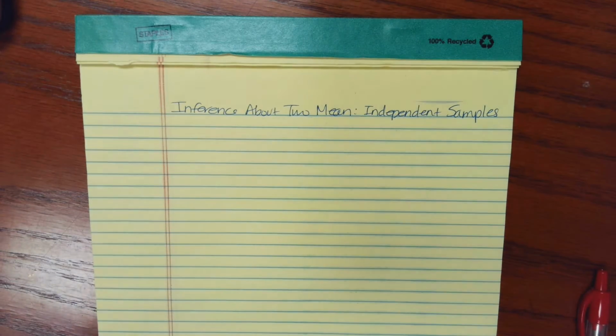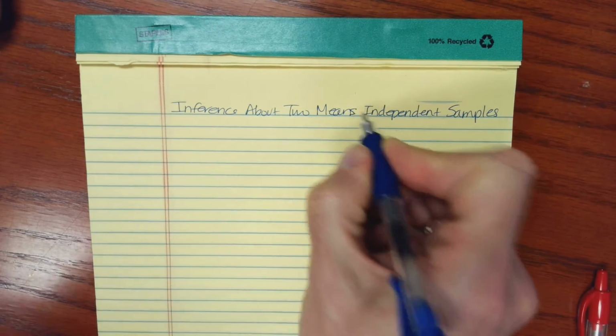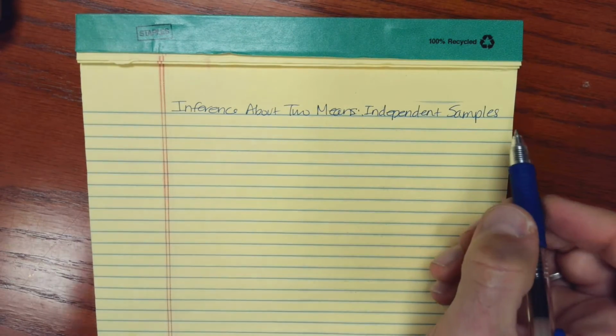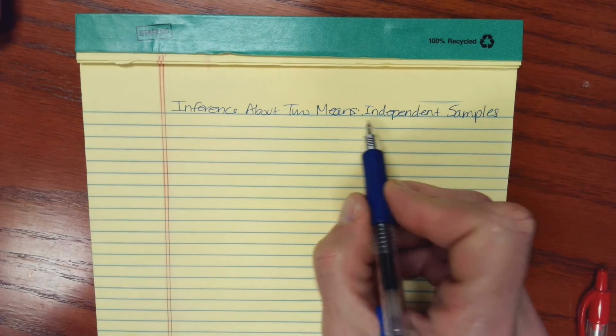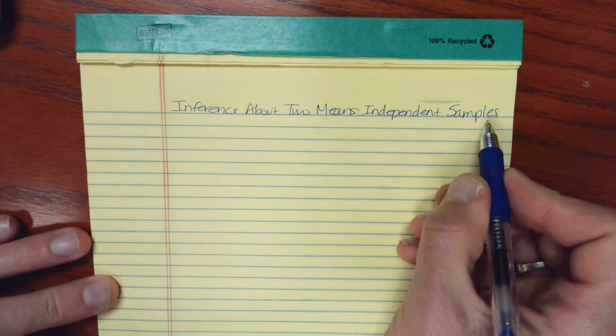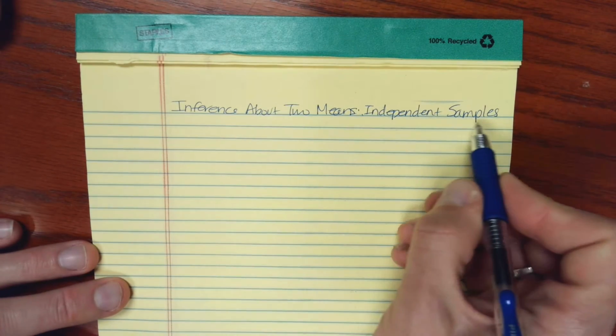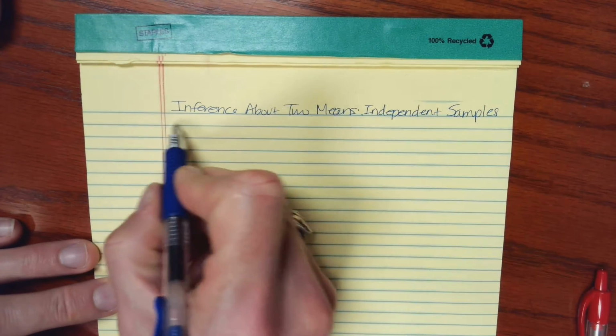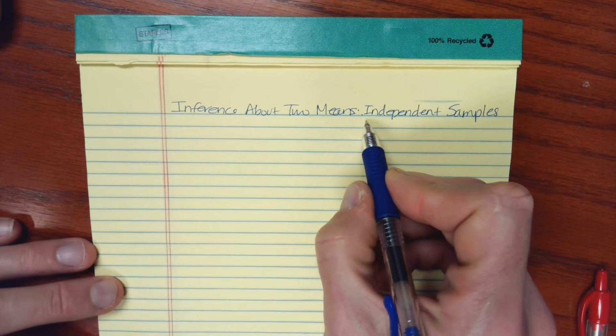Greetings. In this video, I'm going to talk about inference about two means. There should be an S there. When we have independent samples. So I just want to be clear that there are situations where you have dependent samples. That's often called a matched pairs design, and that's something a little bit different here. So these strategies pertain to independent samples.